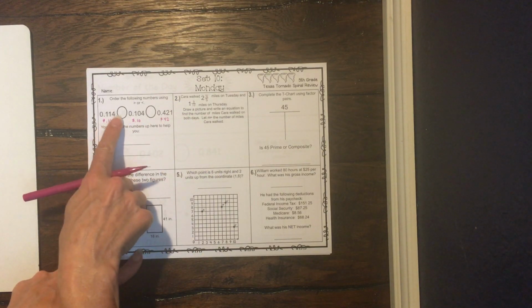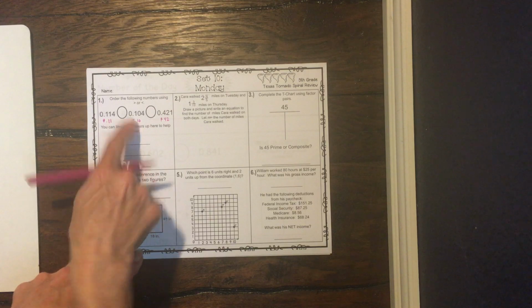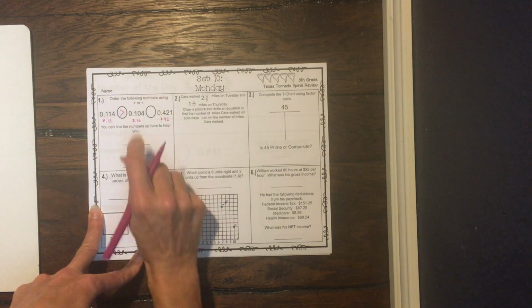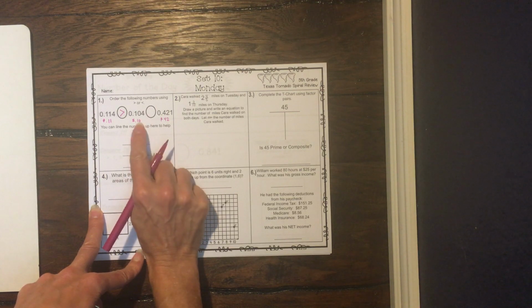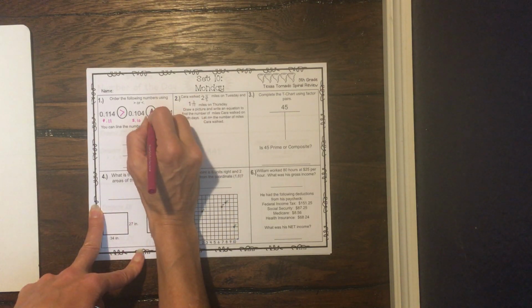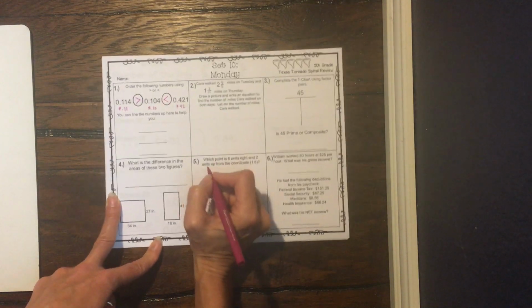Is 11 cents greater than or less than 10 cents? Well, we know 11 cents is 1 cent more, so it's going to be greater than. We've got 10 cents. Is 10 cents less than or greater than 42 cents? Well, that one's really easy because obviously 10 is way less than 42.